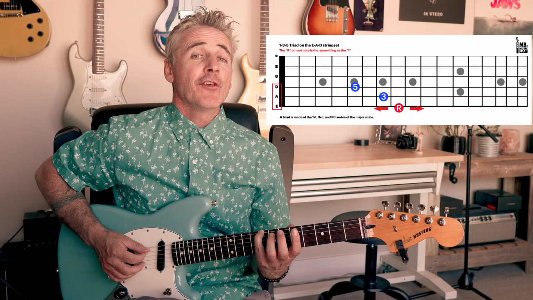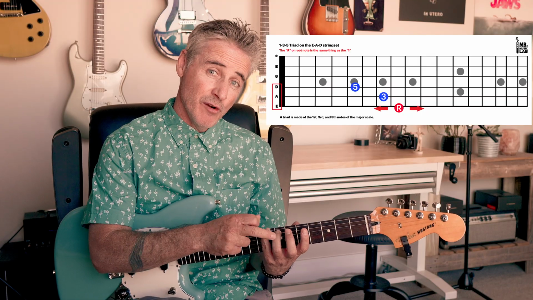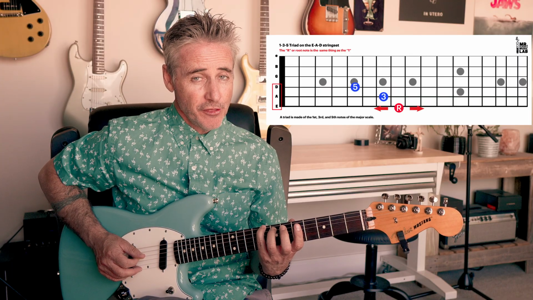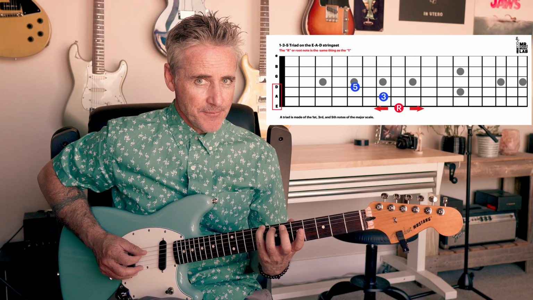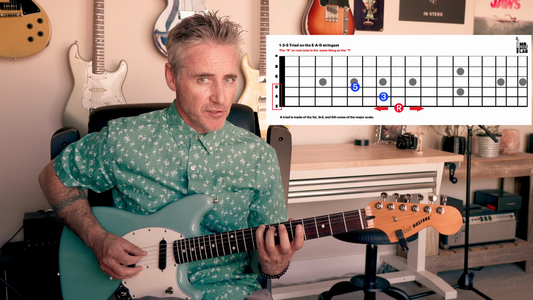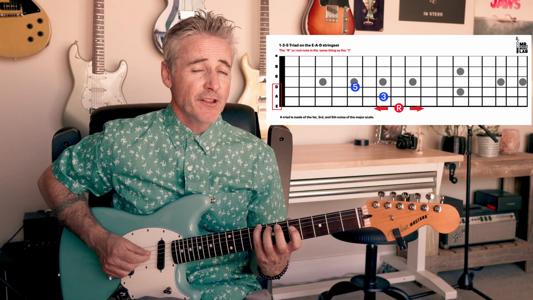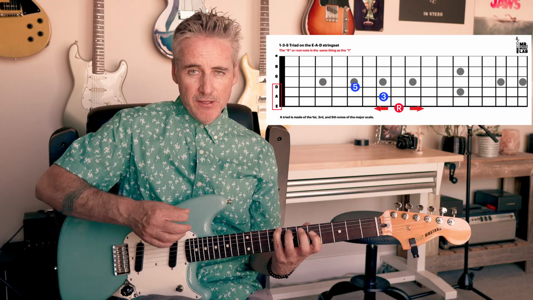Now take your 3rd finger, which we said is the ring finger. We're going to put it on the 7th fret, okay? That's the 3. That's the 3rd. Root 3, we're making a triad, okay? So there's the first 2 notes in the triad. And then take your pointer finger and put it on the 5th fret on the D string, okay? So just go like this.